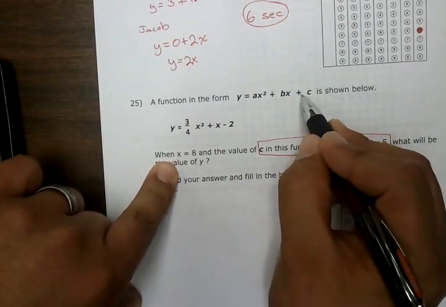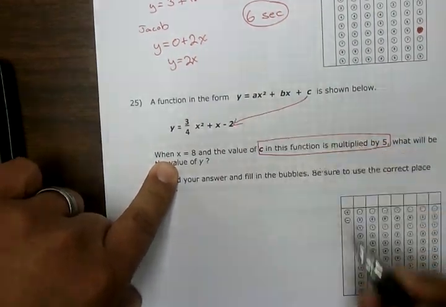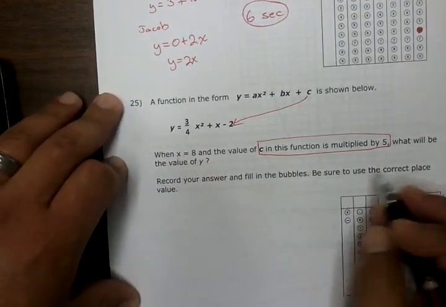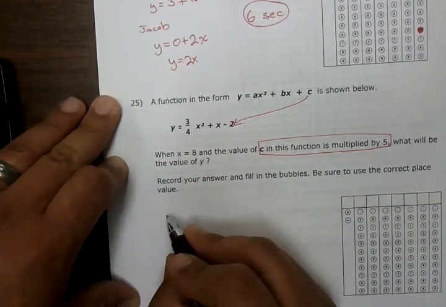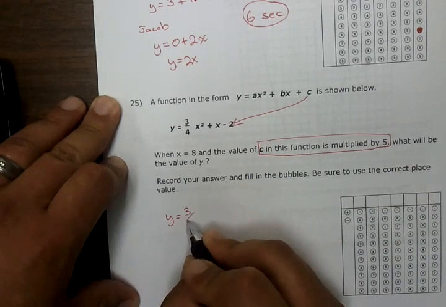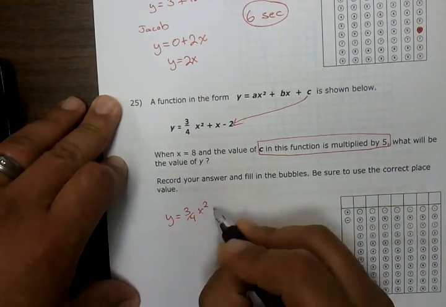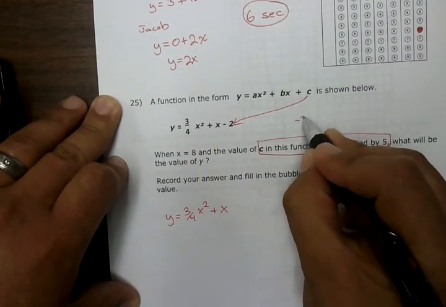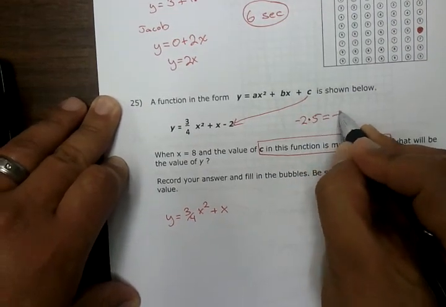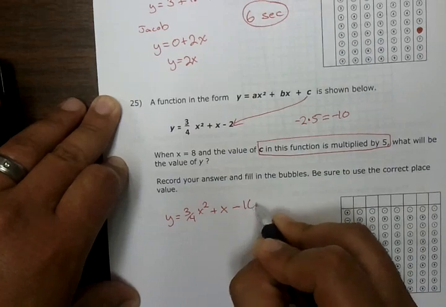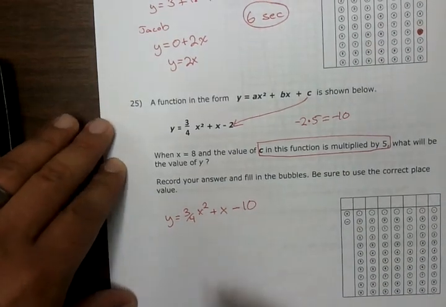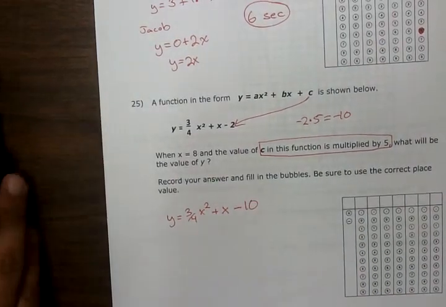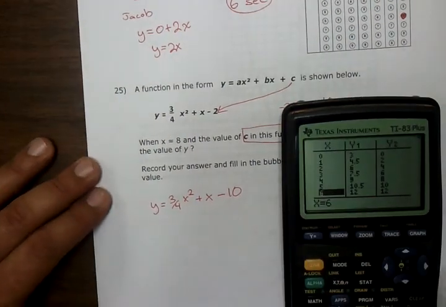because this is our c value. Notice how this last value is our c value. We're going to multiply that by 5 first before we enter our x. So this becomes y equals 3/4 x squared plus x, negative 2 times 5 is equal to negative 10. This is negative 10. Now, let's go ahead and put in now our value for x.